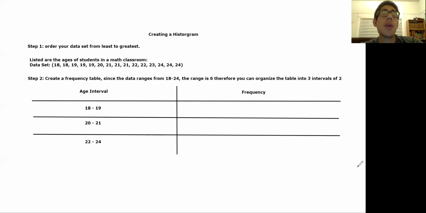Okay, so creating a histogram. Step 1, order your data set from least to greatest. Listed are the ages of students in a math classroom. The data set is 18, 18, 19, 19, 19, 20, 21, 21, 21, 22, 22, 23, 24, 24, and 24. That's a total of about 15 numbers there. What I mean by even intervals is that we're going to want to strive for intervals that are as close to each other as possible.